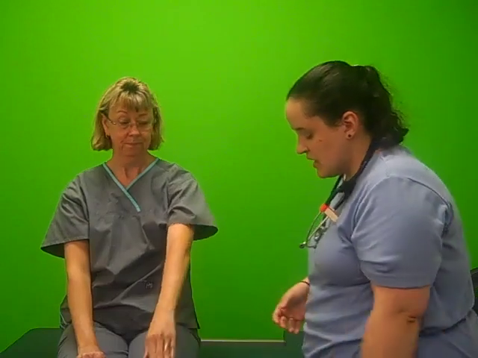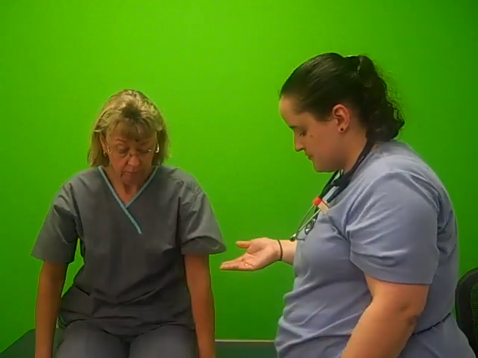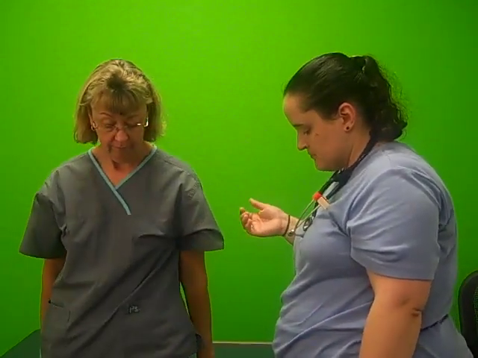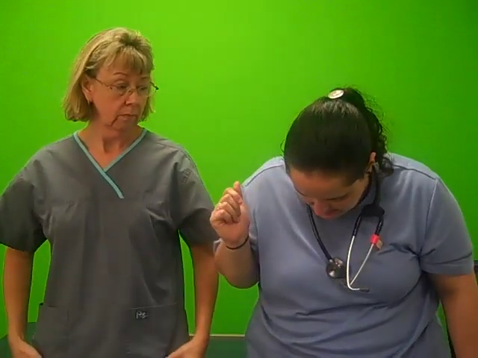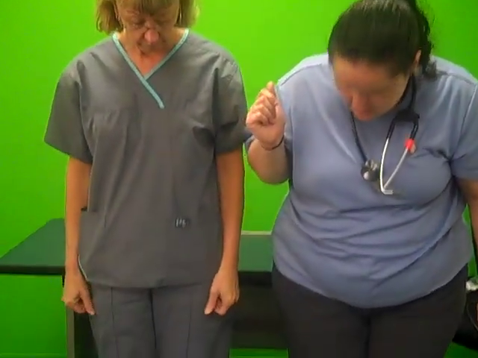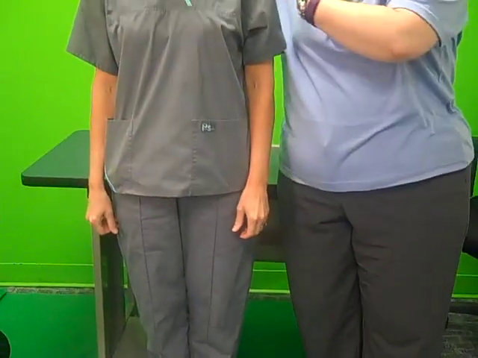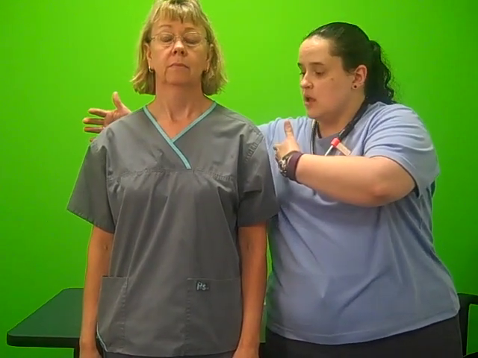Good. Then we'd have her stand up. We can also have her do the ROM test at this time, where she puts her feet together. She's going to open her eyes, keep her eyes open, and then she's going to close her eyes while we assess for any swaying. This assesses for equilibrium. Okay, you can go ahead and sit back on there.